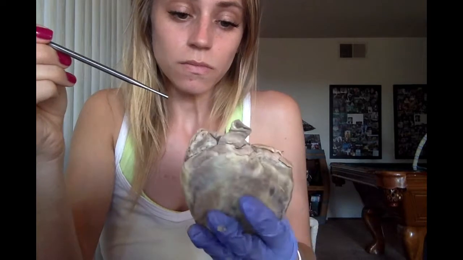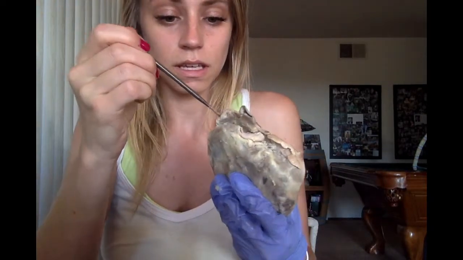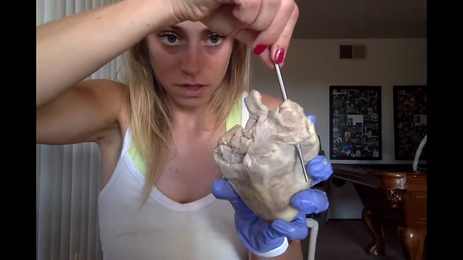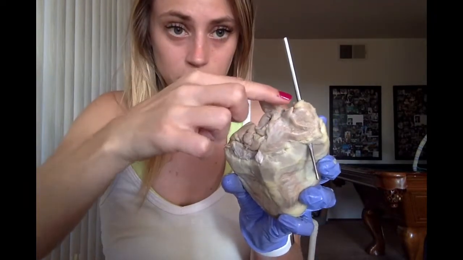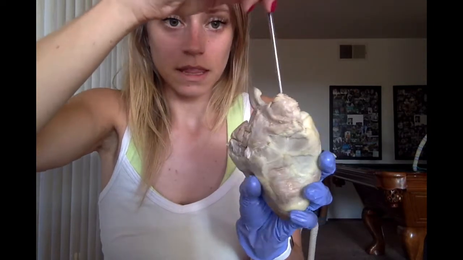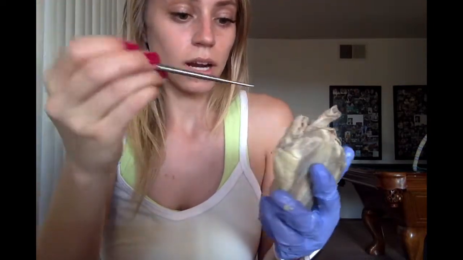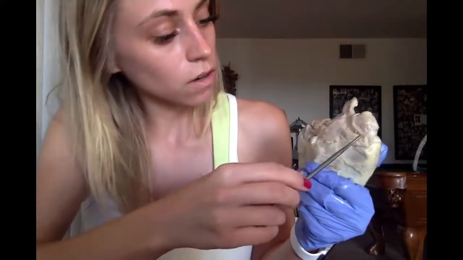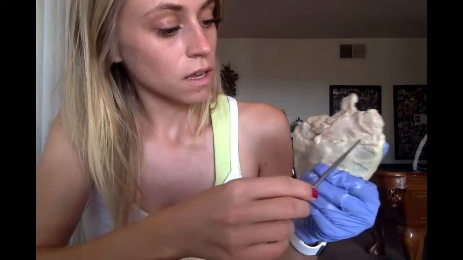And then we have the superior and inferior vena cava. So the superior is up here and the inferior is down there. And then the coronary sinus runs right across here. And obviously you can't see it right now either, but that's where it is.